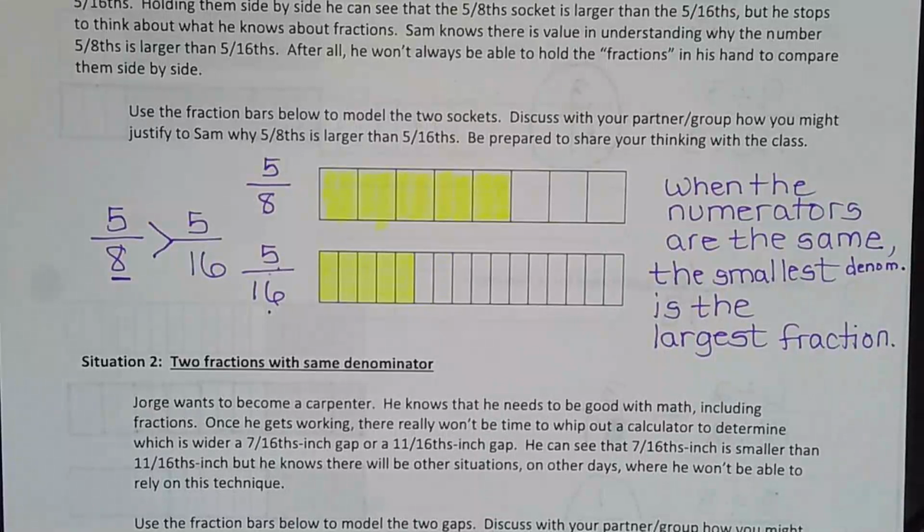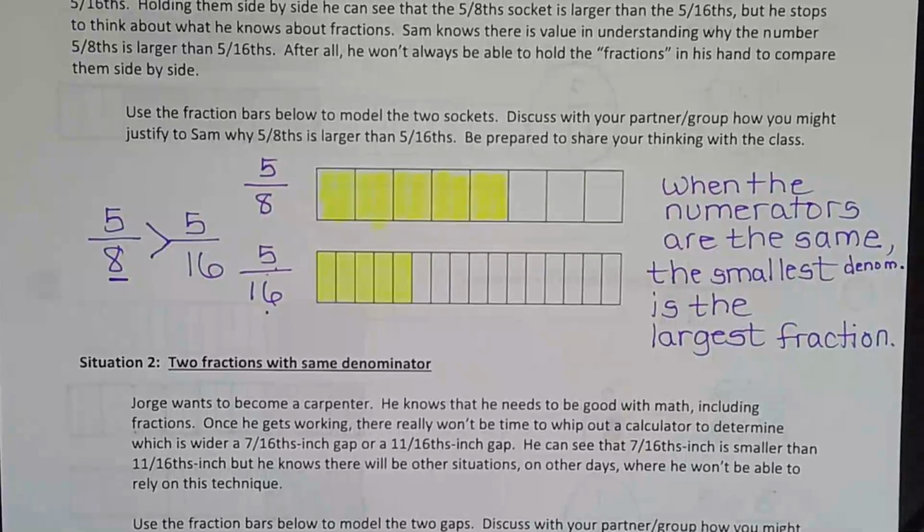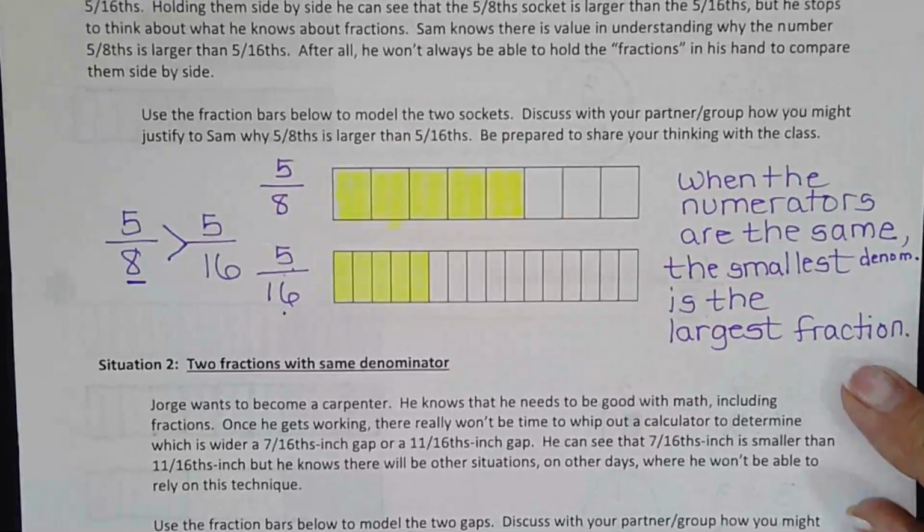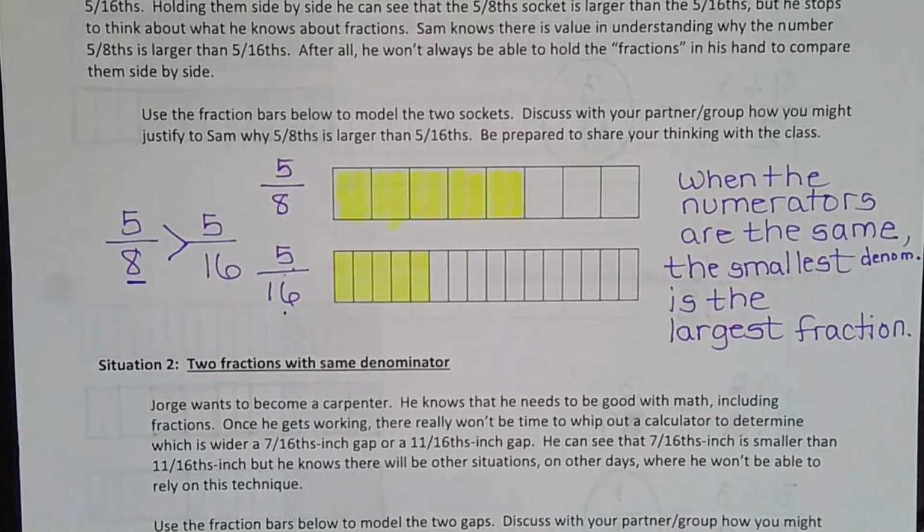Or just look at it and say which one's closer to 1. 5/8 is closer to a whole pizza than 5 out of 16 pieces. Okay, so when the numerators are the same, the smallest denominator is the largest fraction. And students will tell me, what if I forget that rule? Well, in situation 3, I'm going to show you how you can use the same method on every problem, and then you don't even have to remember this rule. I will tell you, until I taught this class, I did not even memorize that rule. I just automatically made a common denominator and went from there.